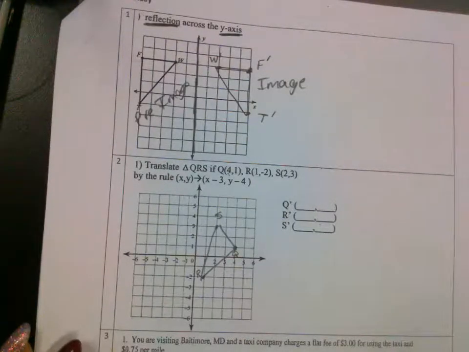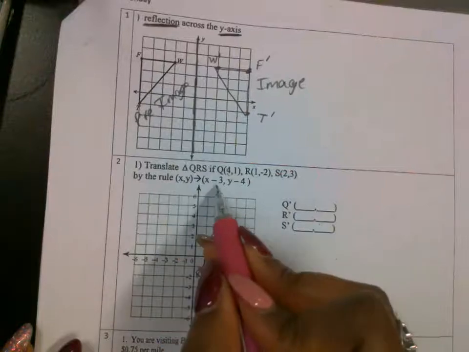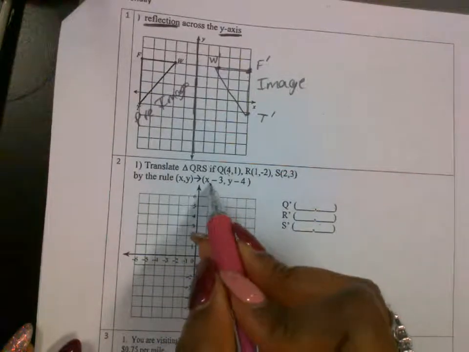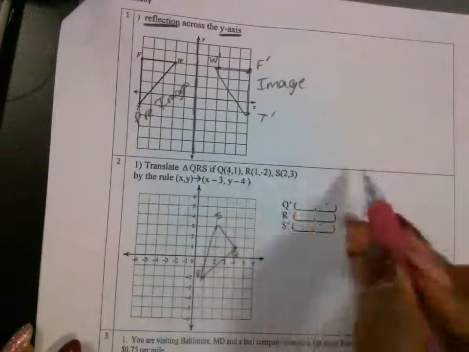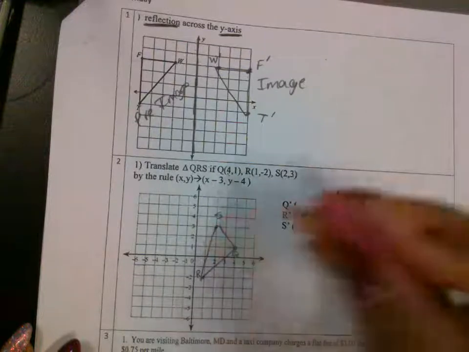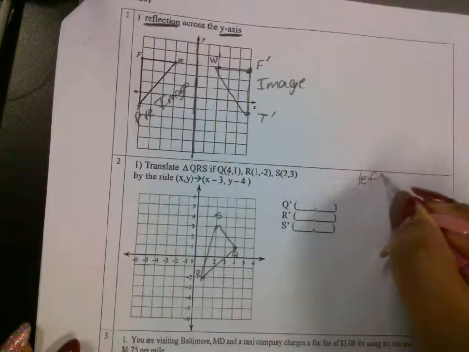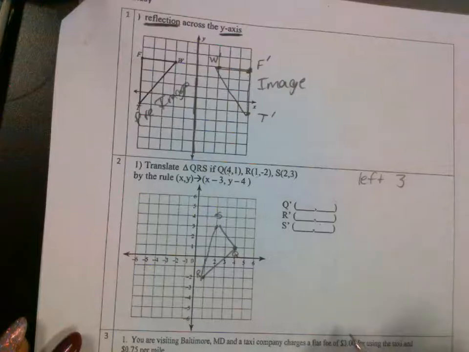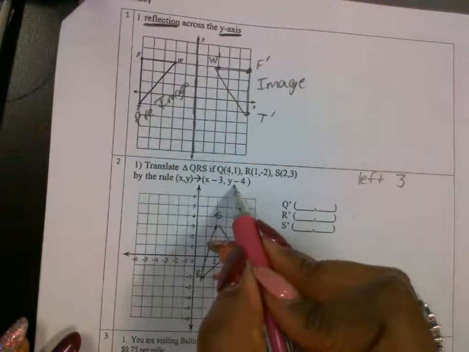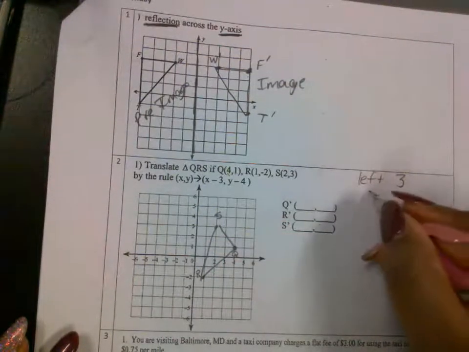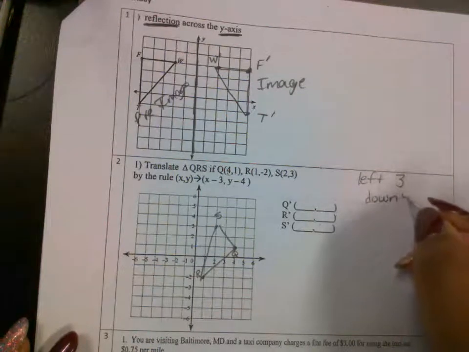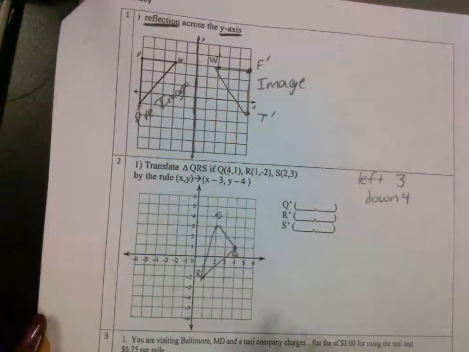Now it's saying that I'm going to translate it. This is the rule. -3 from the X. Remember, X is left to right. If you're minusing 3, that's to the left 3 times. Okay? If I'm minusing Y is up and down, that's down 4 times. So to the left 3 and down 4.